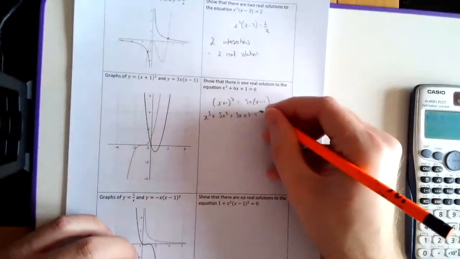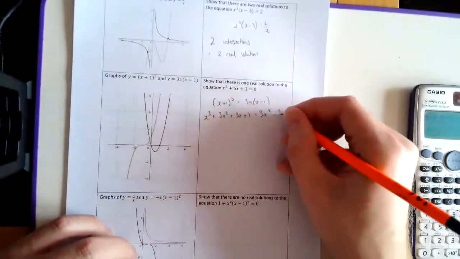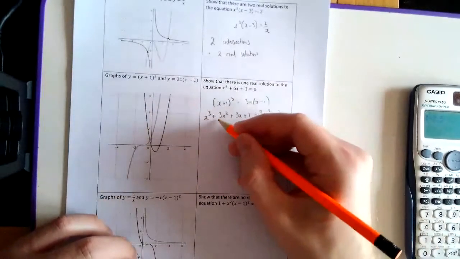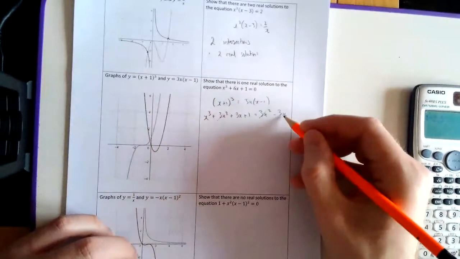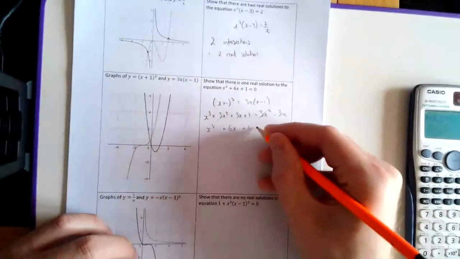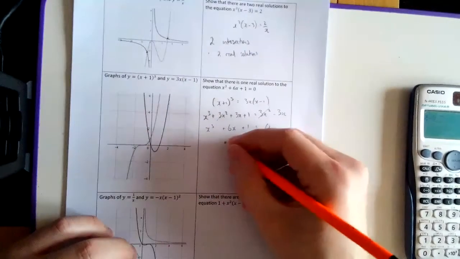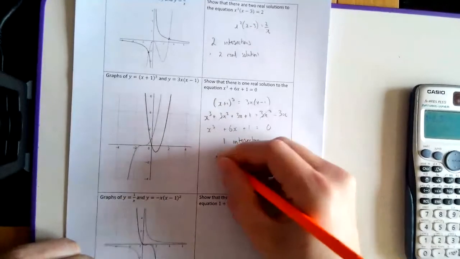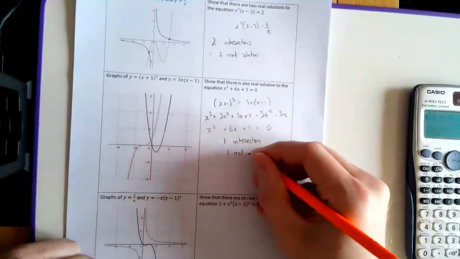If I expand this, 3x squared minus 3x. Then if I take away 3x squared from both sides, they'll cancel. And if I add 3x to both sides, I get 6x. So I get that. So one intersection, therefore one real root.